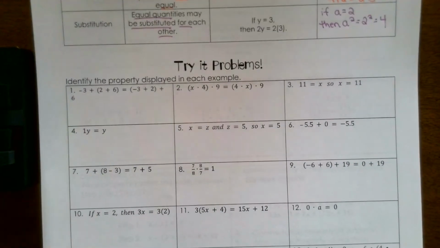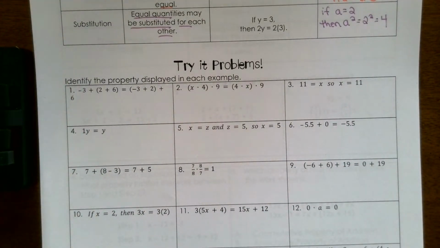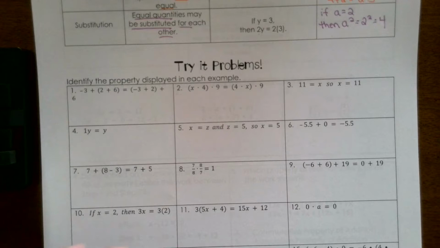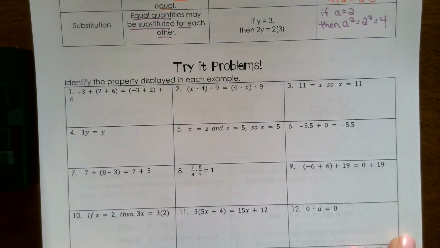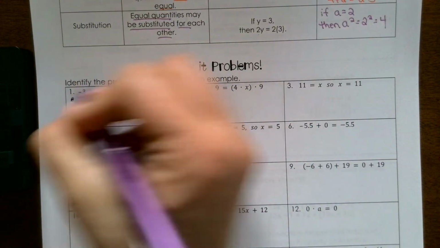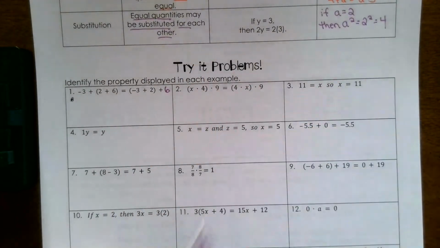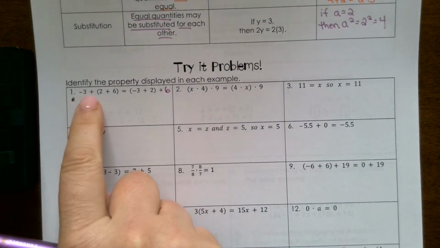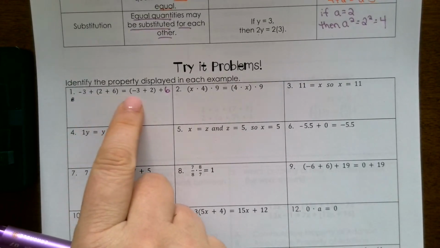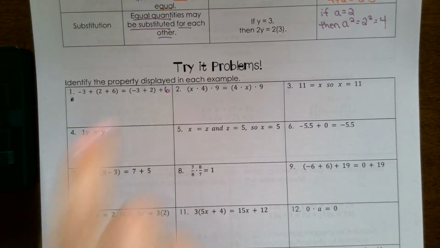There are a bunch of properties on page 4 that were discussed, and some properties here, properties of equality. So we're going to just identify the property displayed in each example. I'm sorry that this 6 didn't stay up here, but in number 1, I have negative 3 plus (2 plus 6) equals (negative 3 plus 2) plus 6.